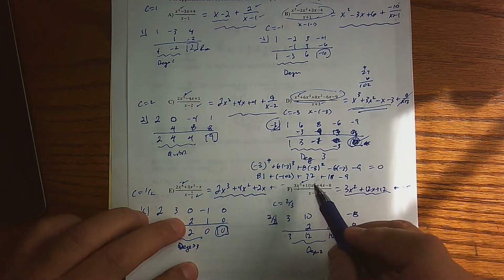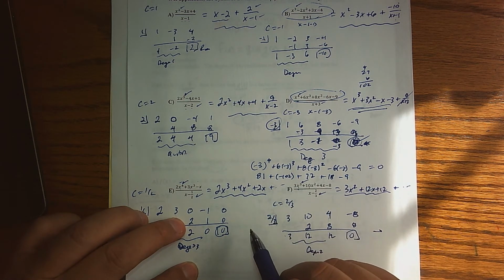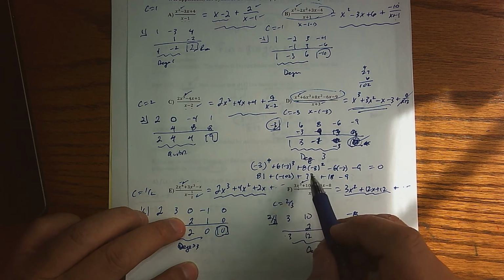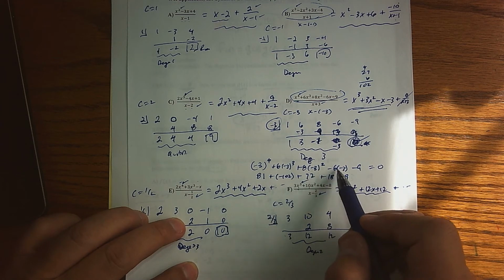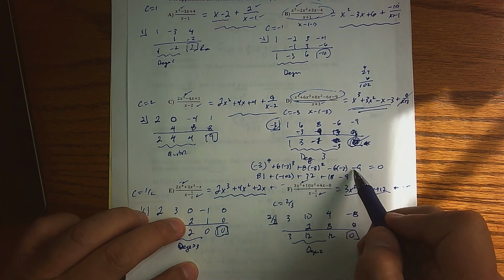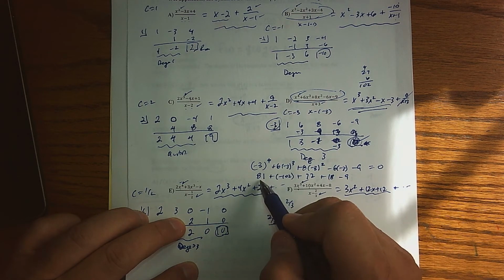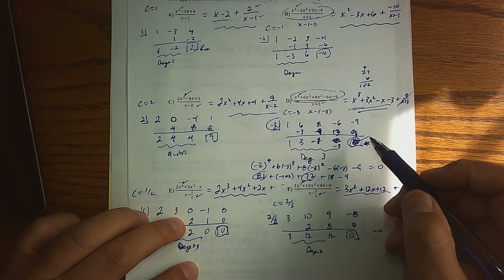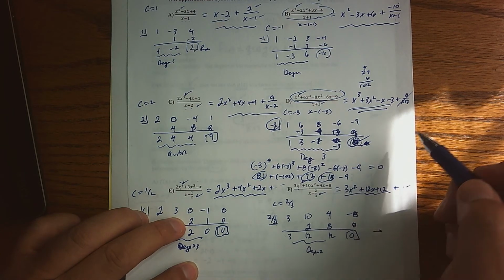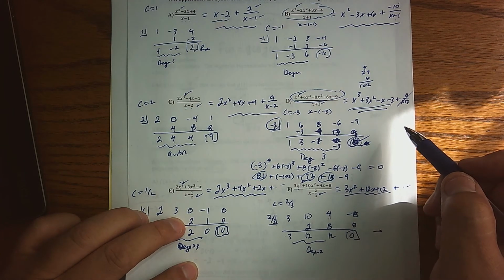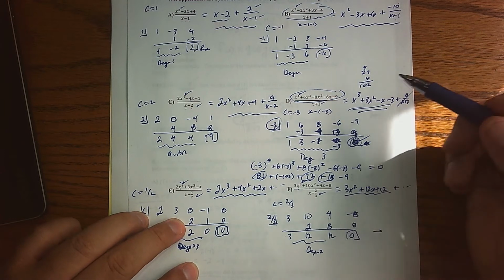So adding all this together, let me make sure I did this right. That's a positive 18, yeah. I think I did that all right. And 9 times 9, 81. So 81 and 72 and 18, somehow that doesn't come out quite right. What am I doing wrong?